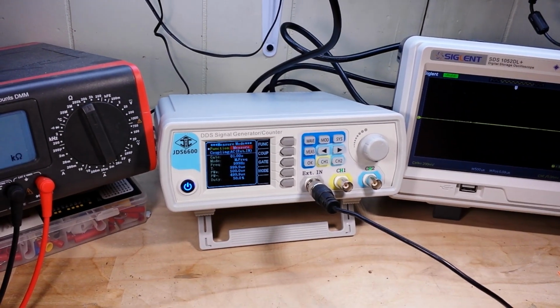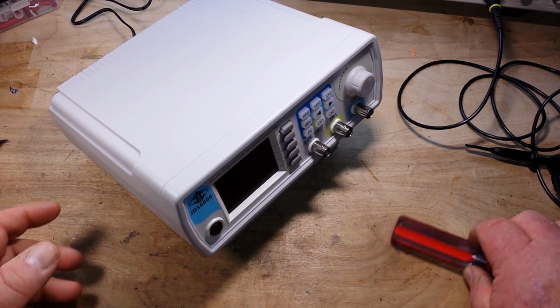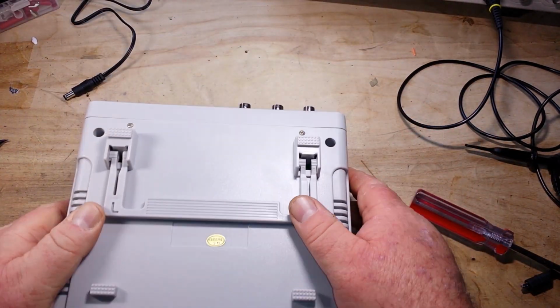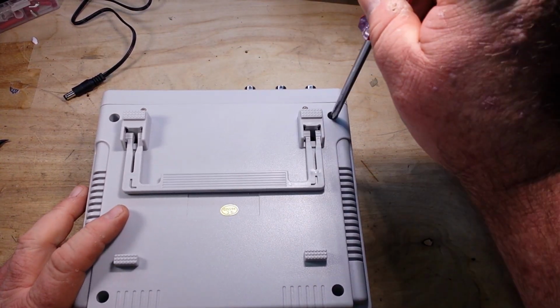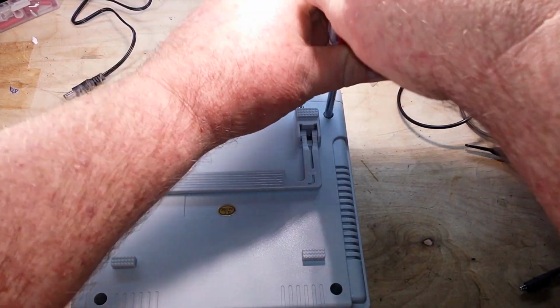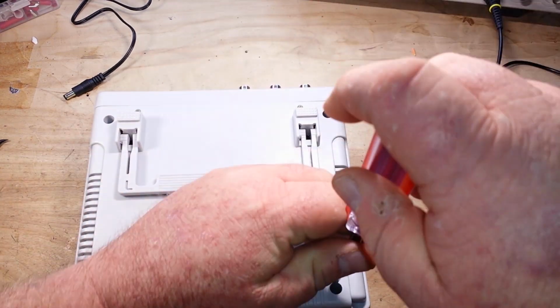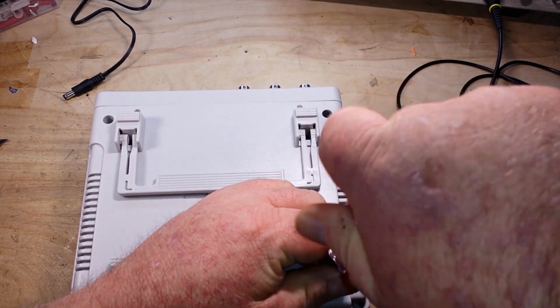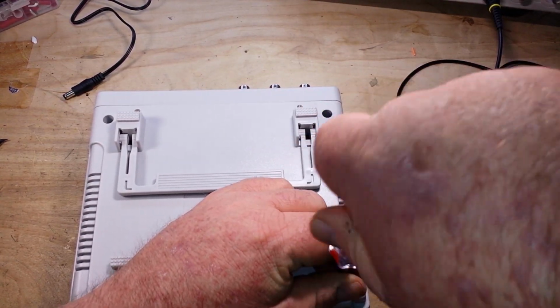Just excellent. What do you say we take it apart and see what's inside? Pretty easy to get in here. I'm not expecting any tricks. What I am expecting is one circuit board that maybe takes up a third of this space, maybe a half.